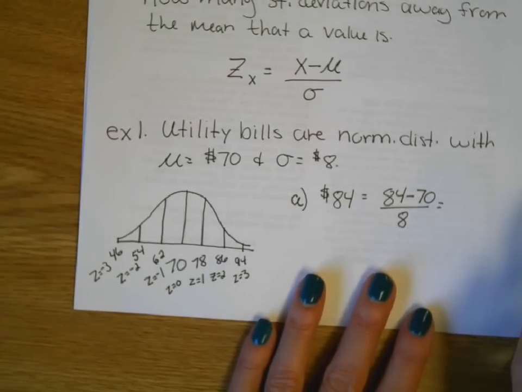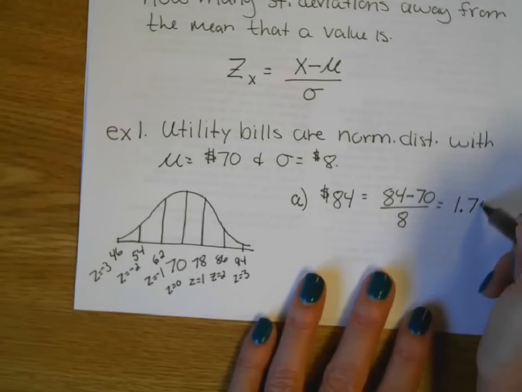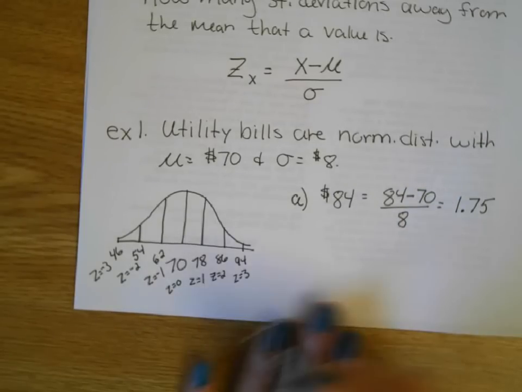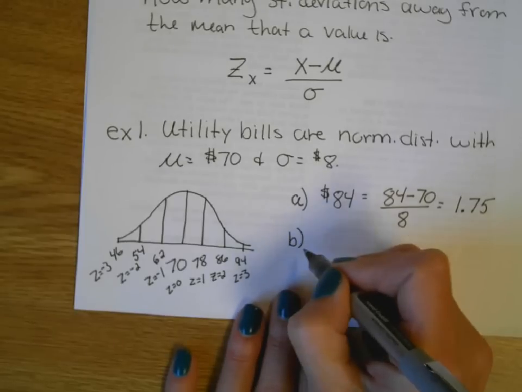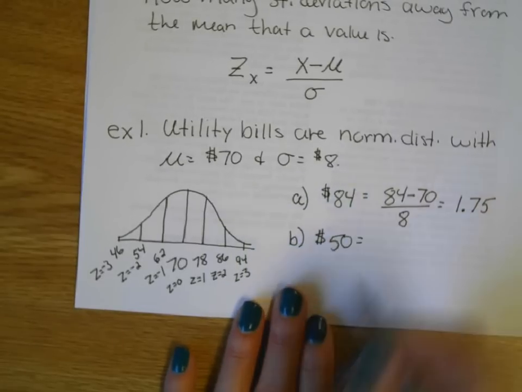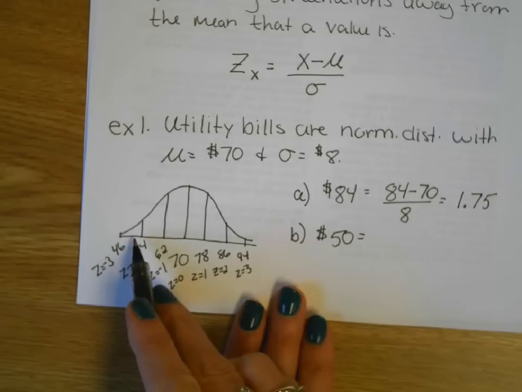Anybody? 1.75. So 1 3/4. You were a good estimator. $50 is down here.